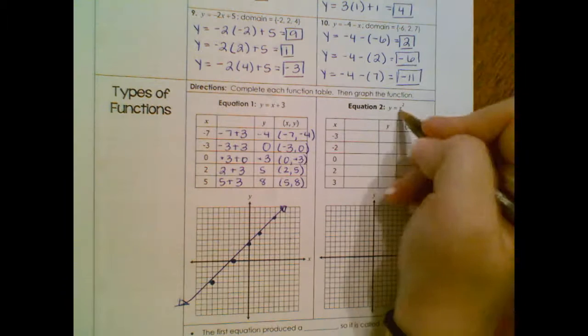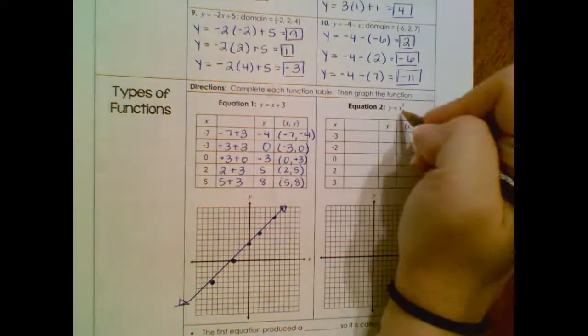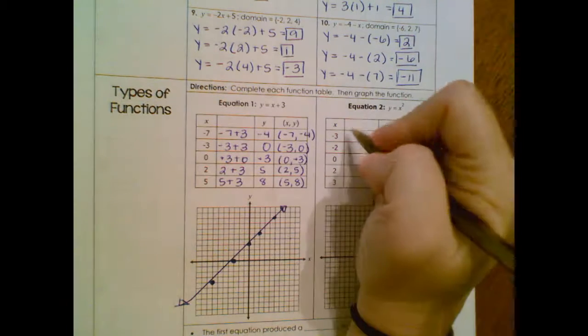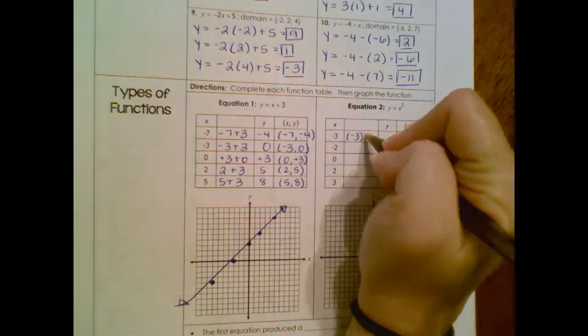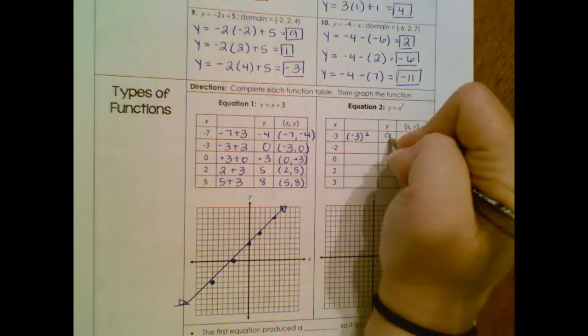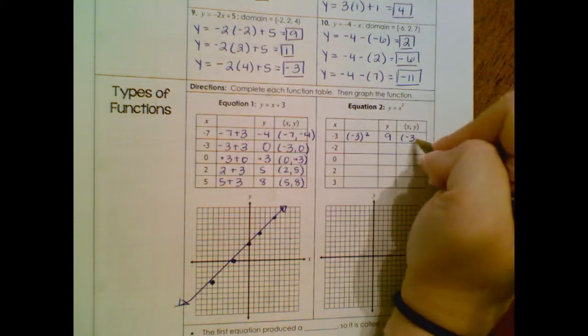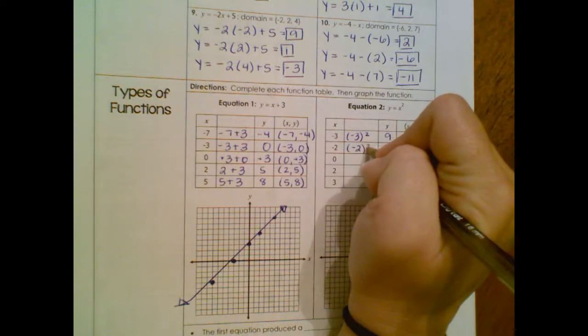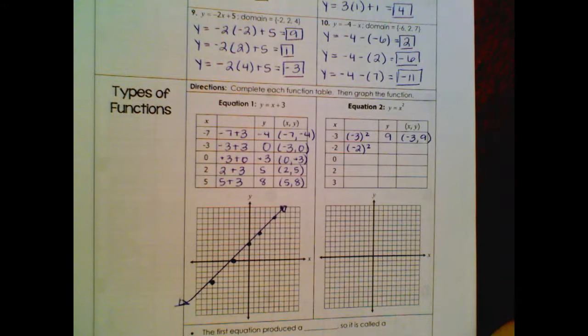All right, plugging in. When I have anything squared, again, I'm plugging in using parentheses. So negative 3 squared is the same as saying negative 3 times negative 3, which gives me 9. Use parentheses, especially when you are putting it in your calculator.